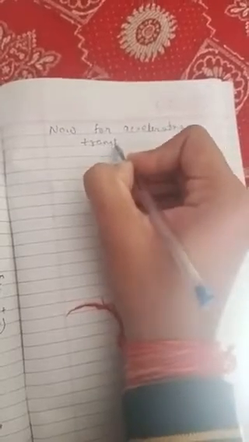Now for acceleration transformation. Acceleration vector a equals dv upon dt.